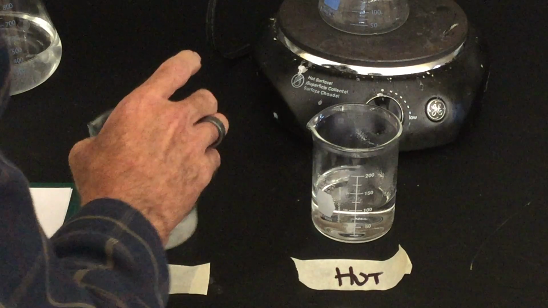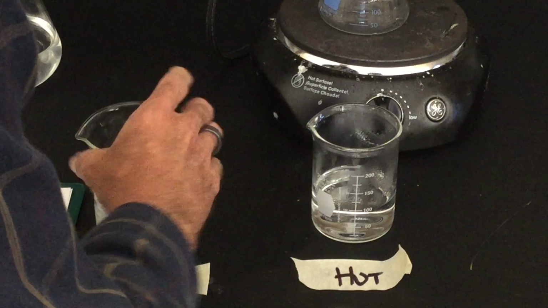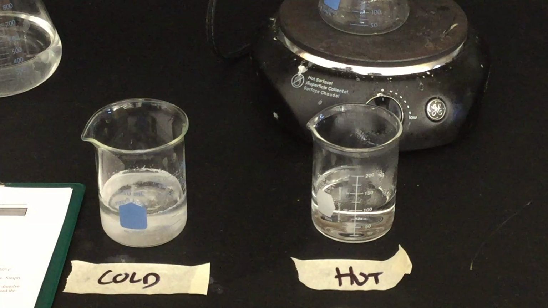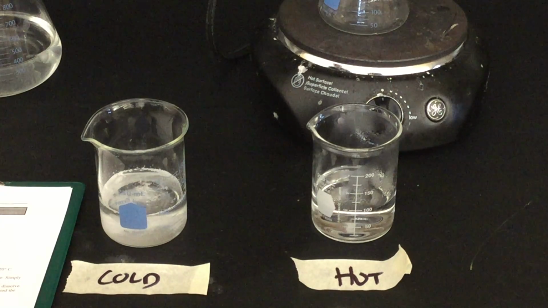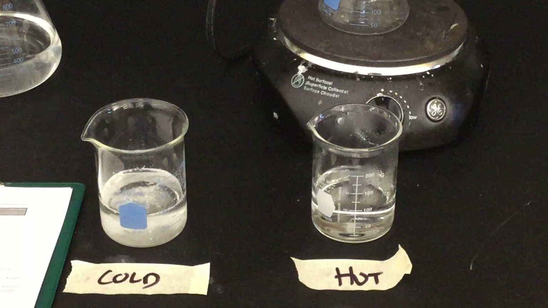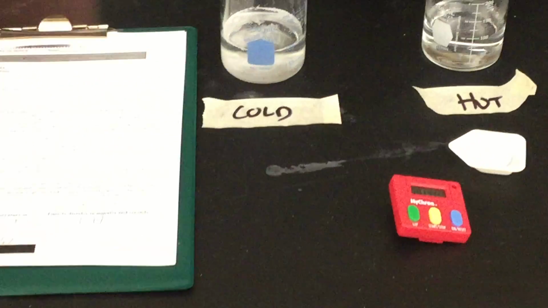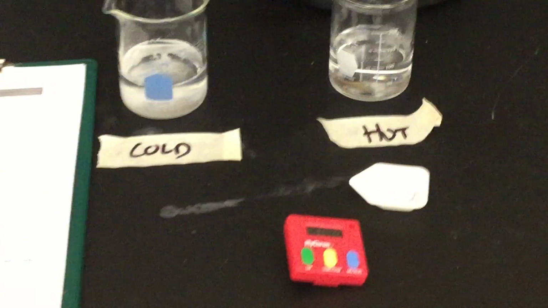Okay, so the bubbles are slowing down and it looks like it's pretty much dissolved. And we have 1 minute and 44 seconds for the cold water. So I'm going to record that as 1 minute and 44 over here on the sheets that we have right here. So again, we'll summarize that later.